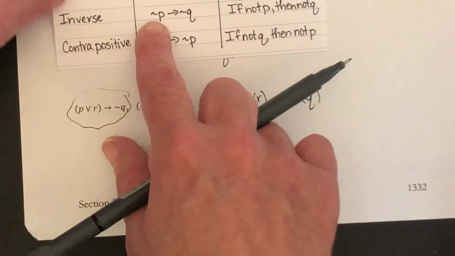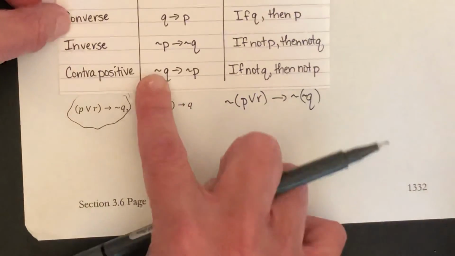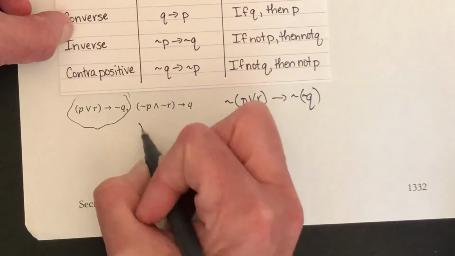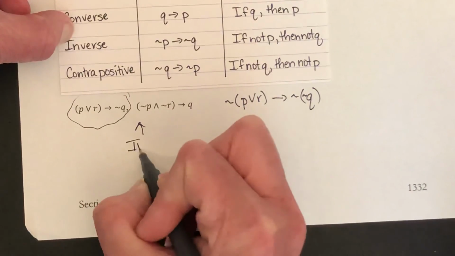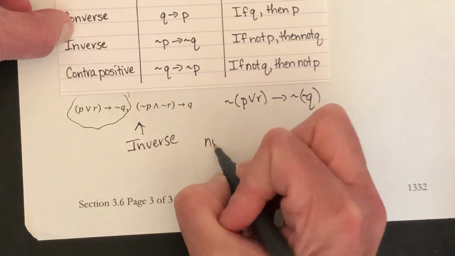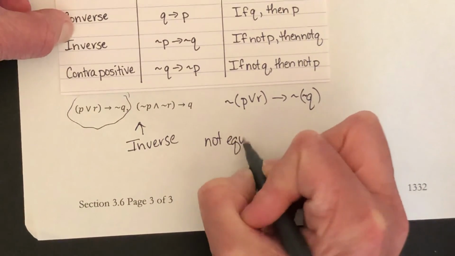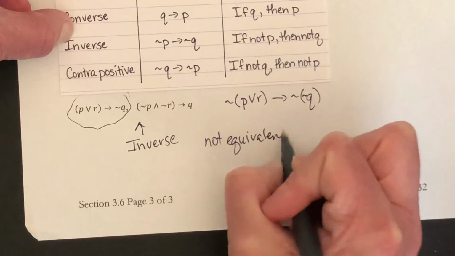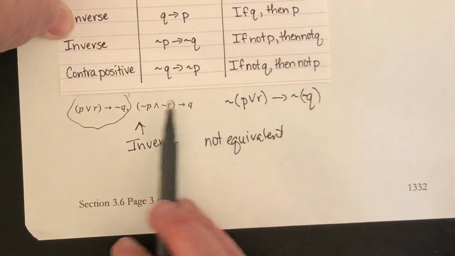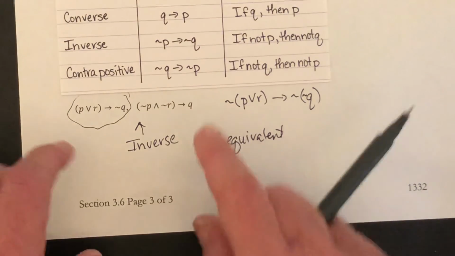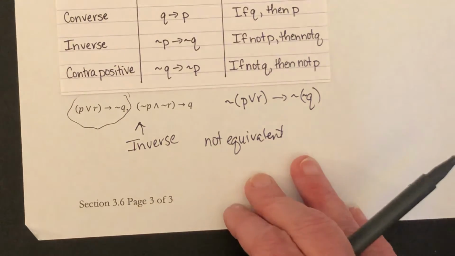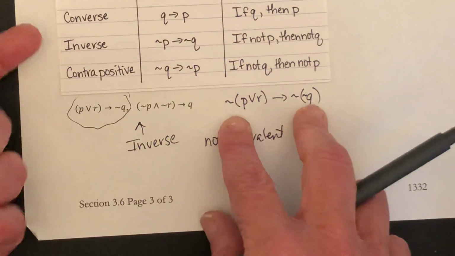Well, that's what we do here with the inverse. And we already know that the inverse is not equivalent to the conditional. So this was inverse. They're inverses of each other. So these are not equivalent. Okay? I can change it into this. It's just a question of whether or not knotting both sides was a legal move or not. And it's not, because it makes it the inverse.